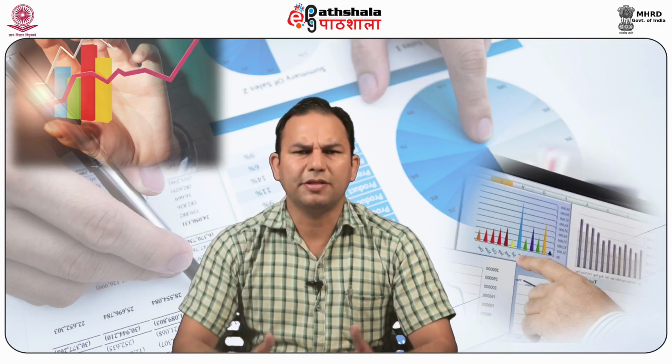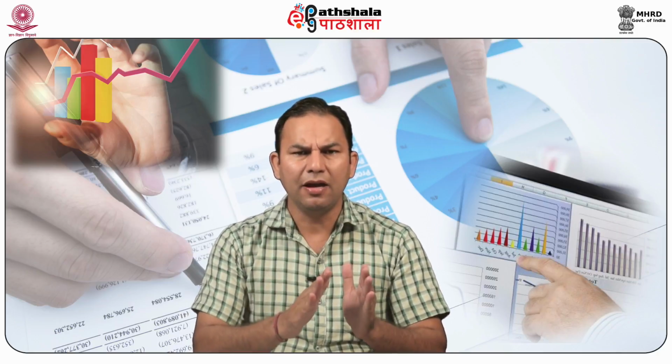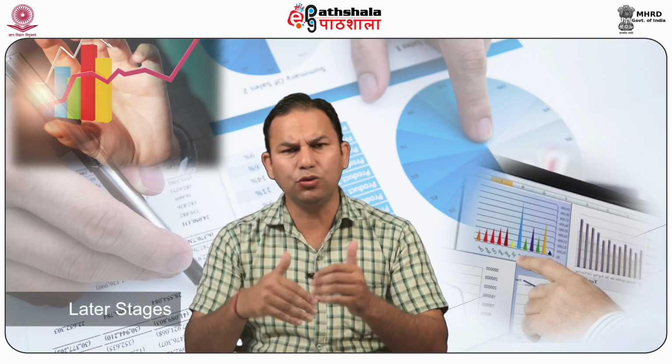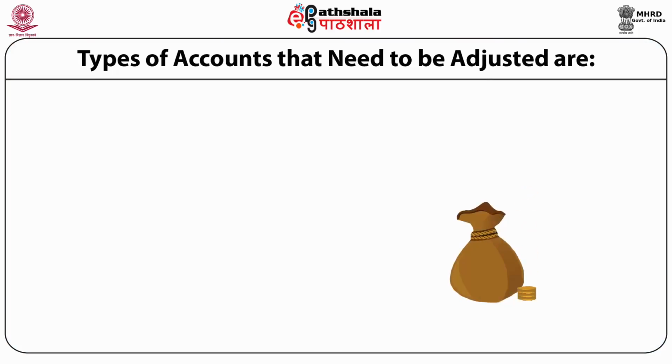Prepaid expenses. These include the sum of expenses already paid by the company and the benefit will be availed in later stages to come. Example: the example of prepaid expenses is an insurance amount paid at the starting of the accounting year and the benefit will be availed in a later stage to come. It means the benefit will be available in the next year. Prepaid expenses are shown in the present figure.